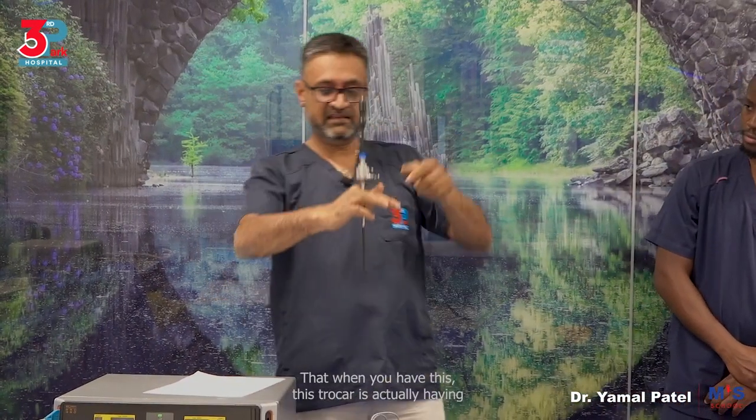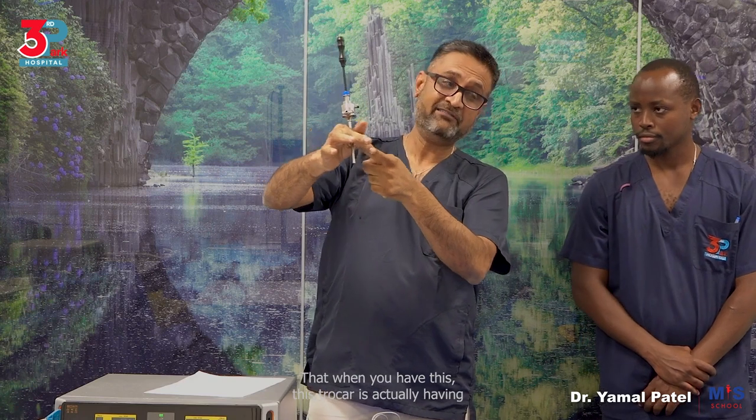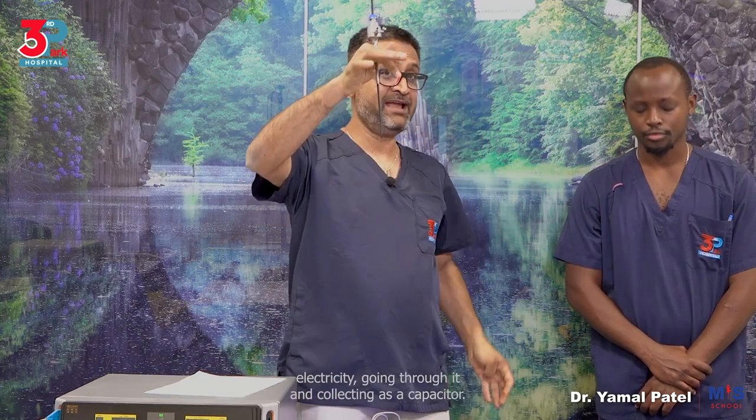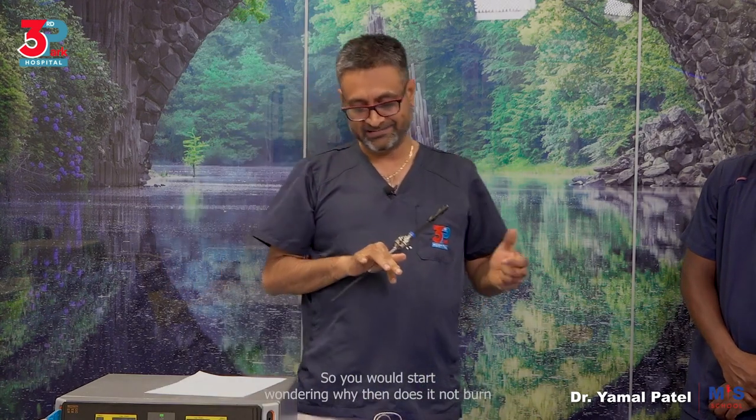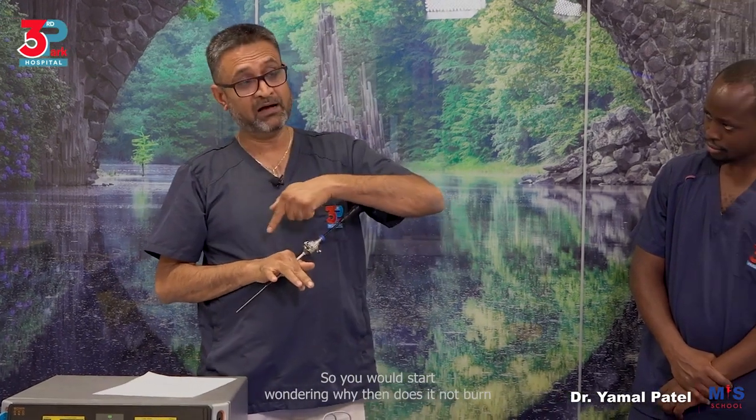That when you have this trocar, it is actually having electricity going through it and collecting as a capacitor. So, you would start wondering, why then does it not burn this patient's abdominal wall? Well, it does.